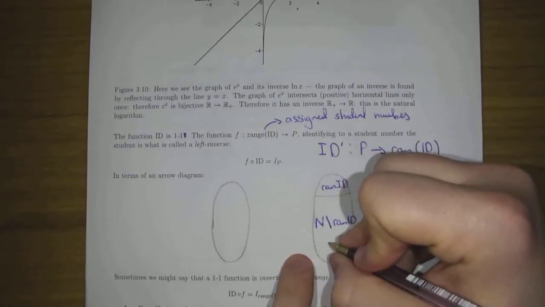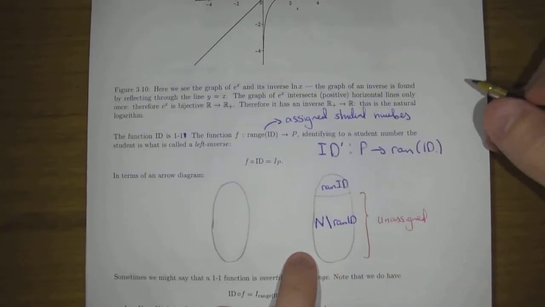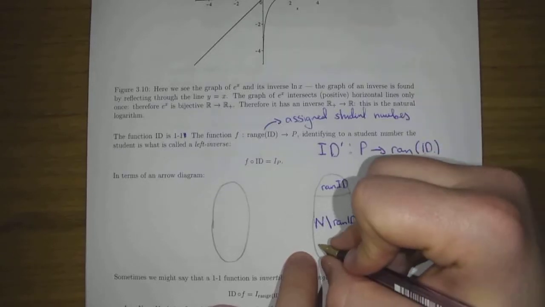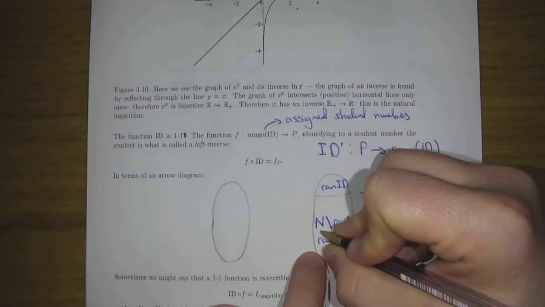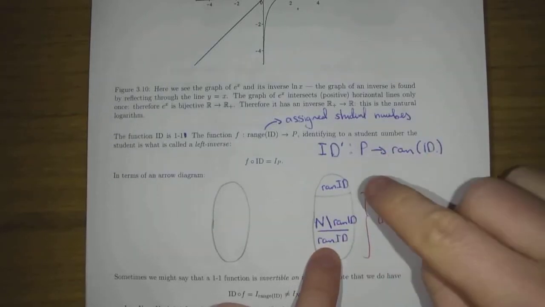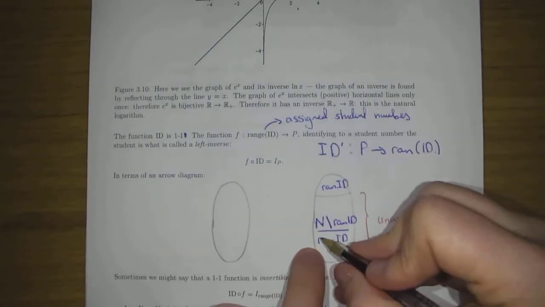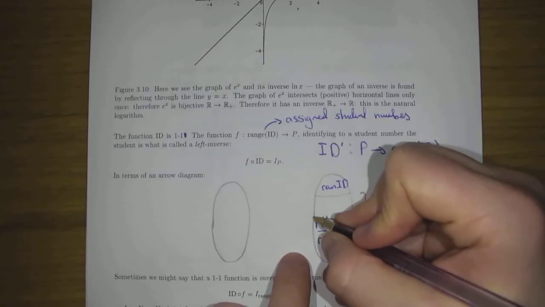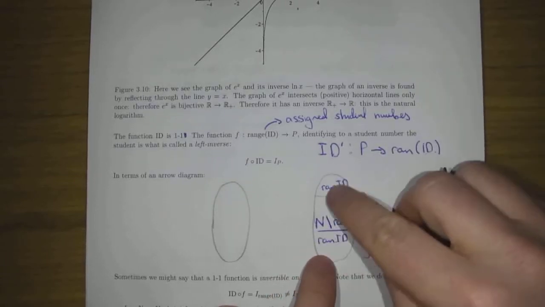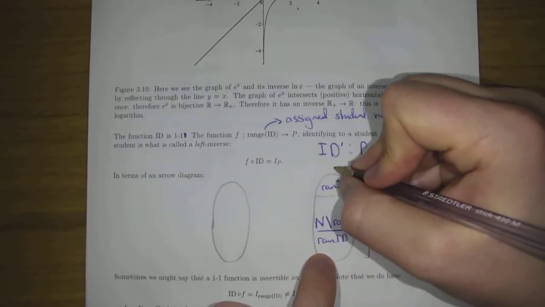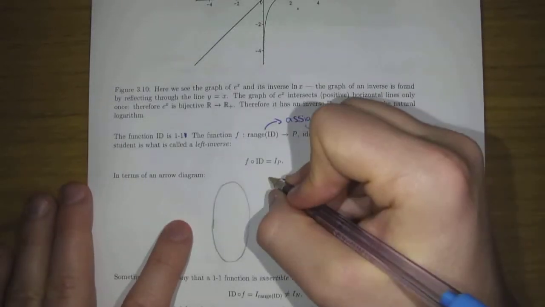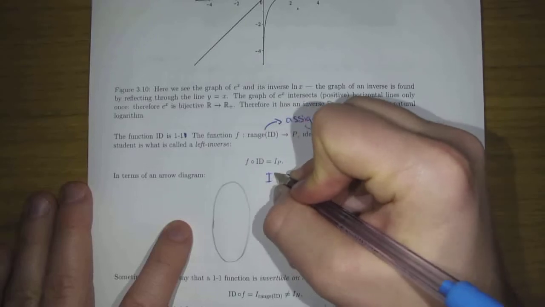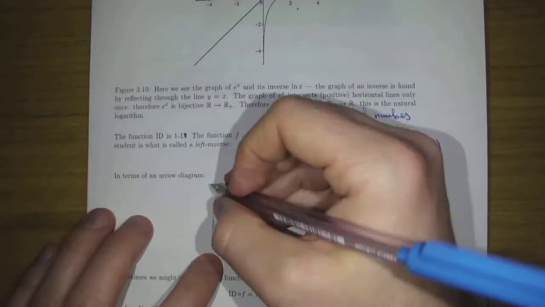I could write it as the complement, that would actually work even better. So this is the complement, so the not. I'm just saying all the things that are not assigned. So this here is the set n, and we have the function ID, which goes from the set of students.